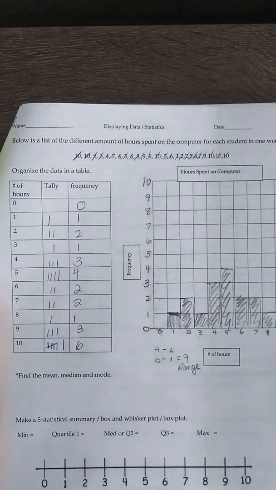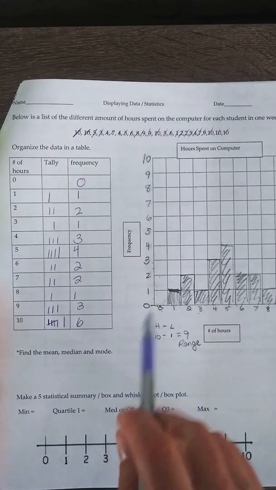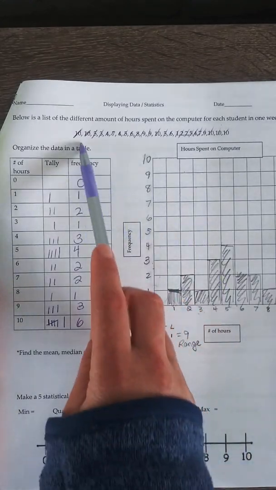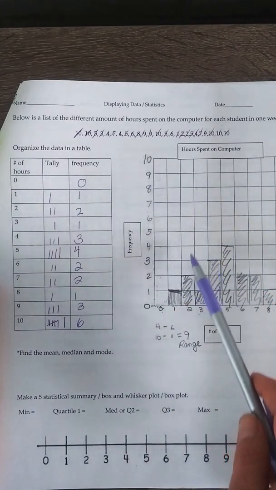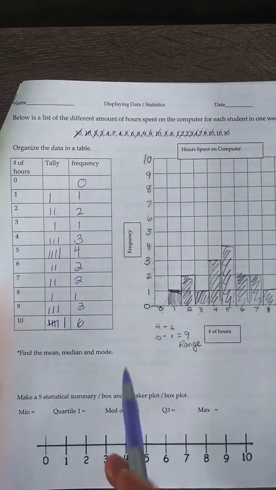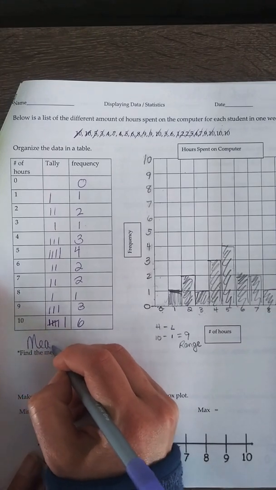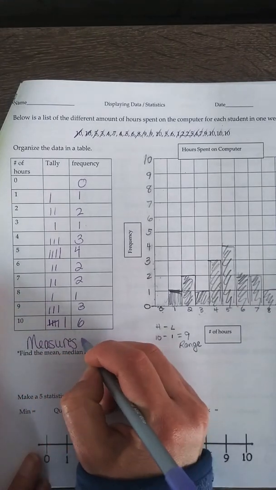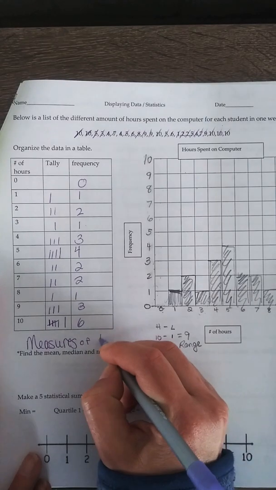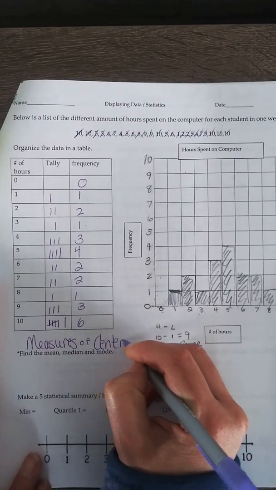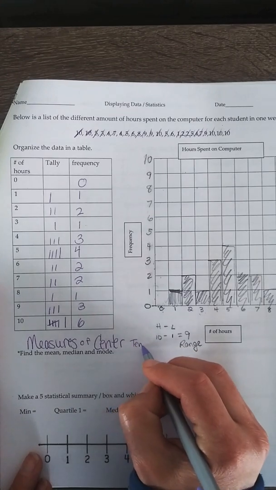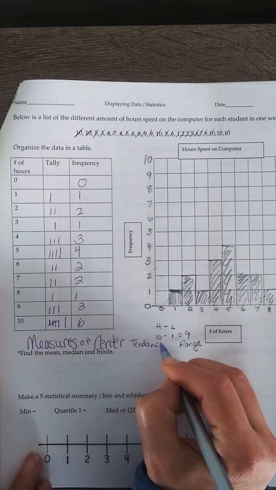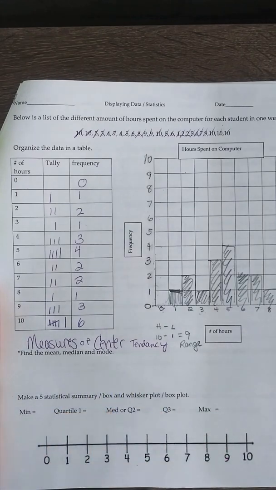So here we go. Today's lesson will probably be short. I told you the last lesson, we took the data and summarized it in a frequency table and in a histogram. And now I'm going to summarize the data with these measures of central tendency. Please write this down. They describe the center. So these are measures of central tendency.